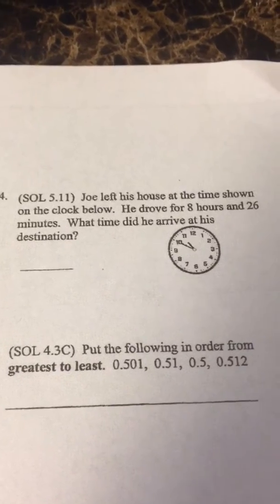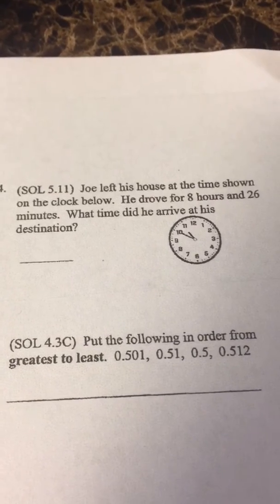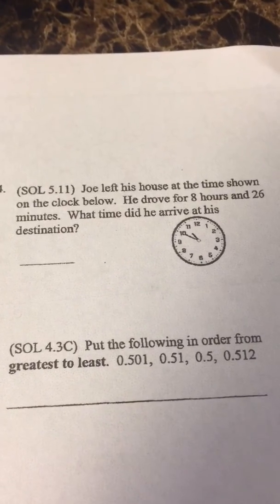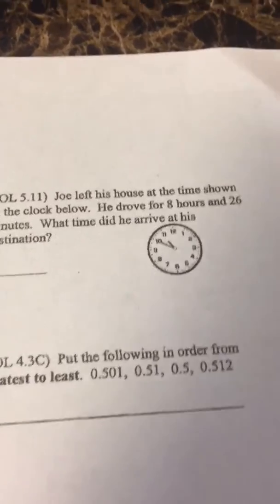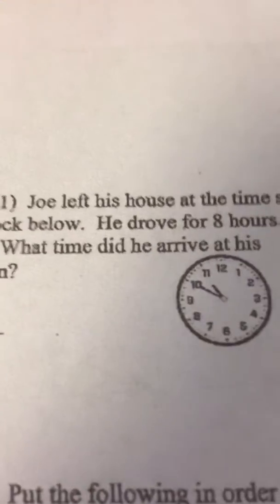Okay, number 4. Joe left his house at the time shown on the clock below. He drove for 8 hours and 26 minutes. What time did he arrive at his destination? So first, we need to figure out what time the clock shows below.